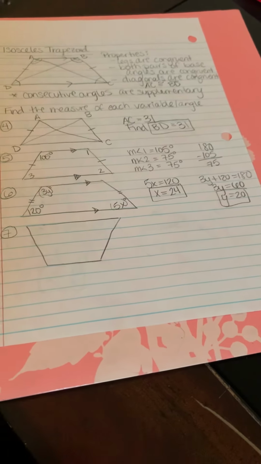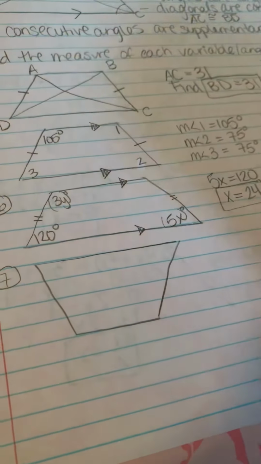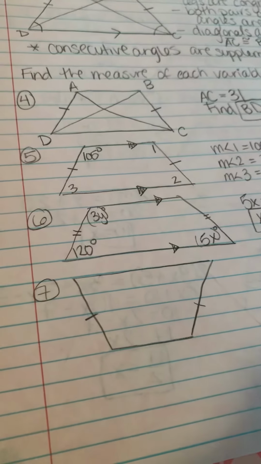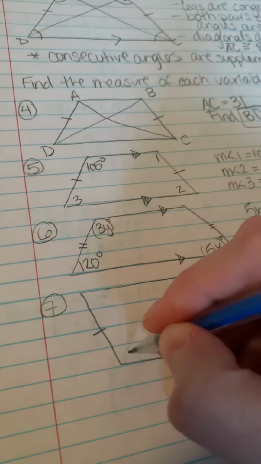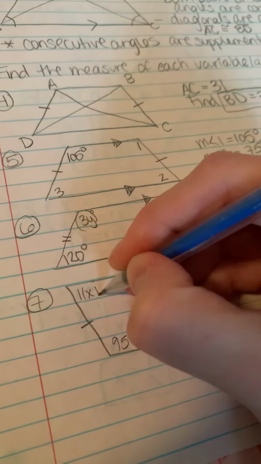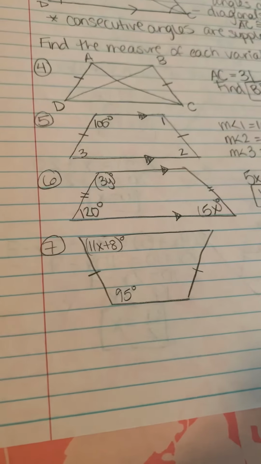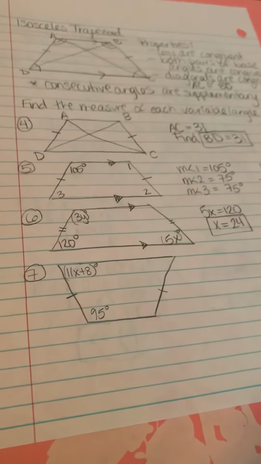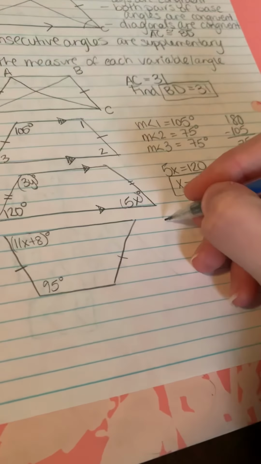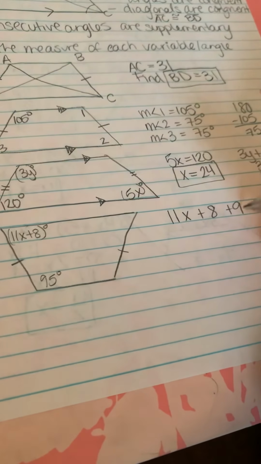Okay, great. Last problem, number 7. Throw some more algebra in there. And we have an upside down isosceles trapezoid. And this is 95 degrees. And this is 11x plus 8 degrees. Okay, and so in this scenario, we don't have 2 base angles, but we do have 2 consecutive angles, meaning that these 2 angles added together are supplementary.